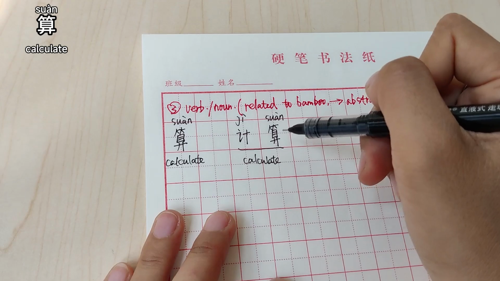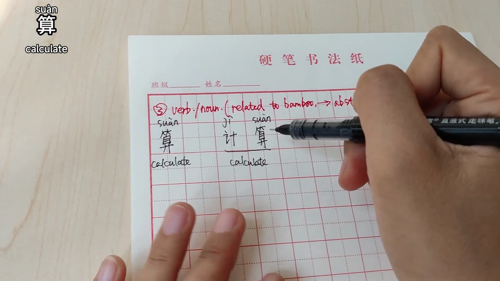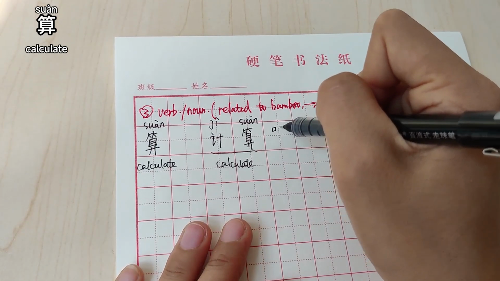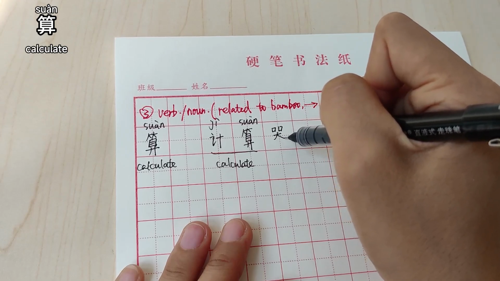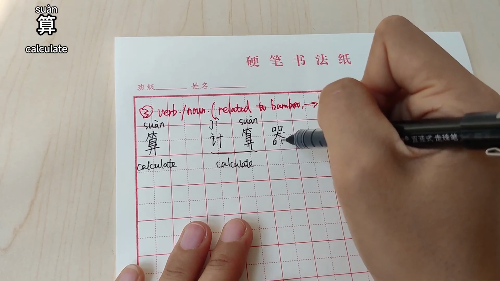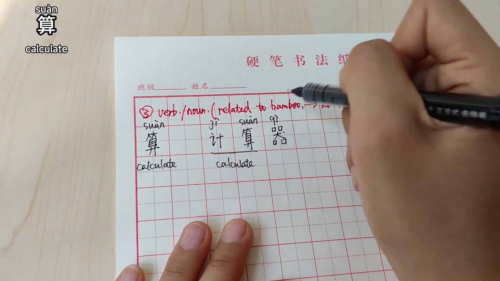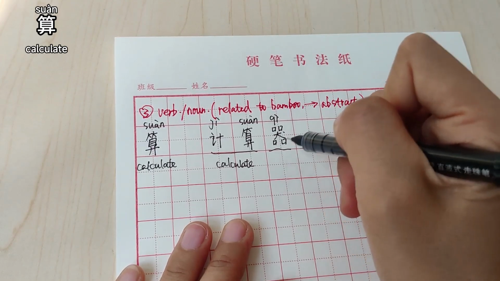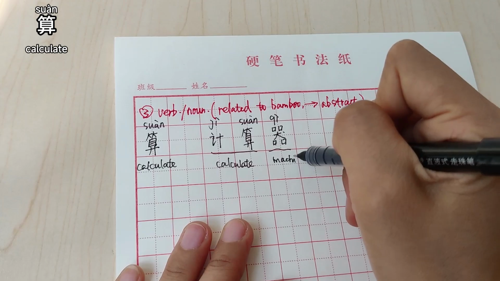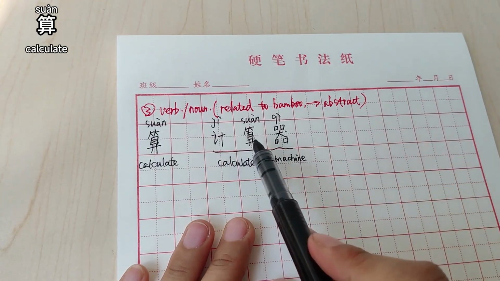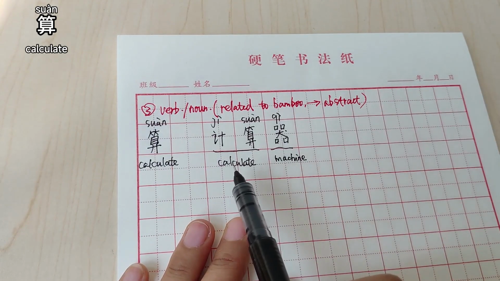And if you say 计算器, the qi means a machine. So 计算器 is a calculator.